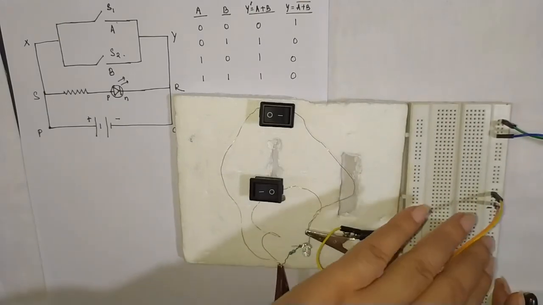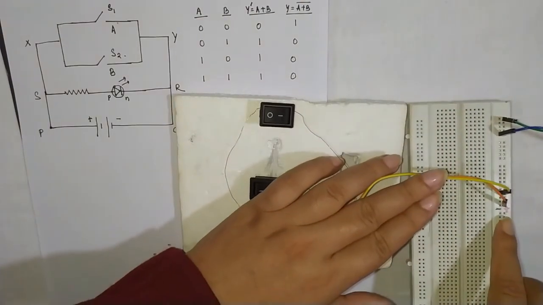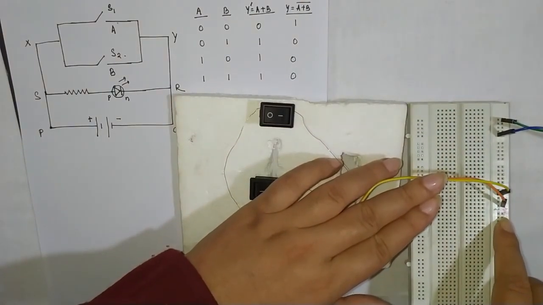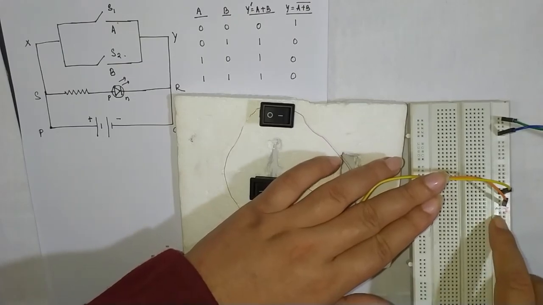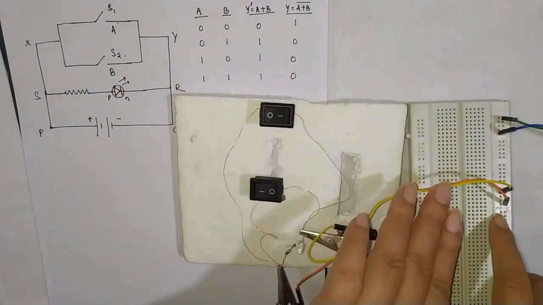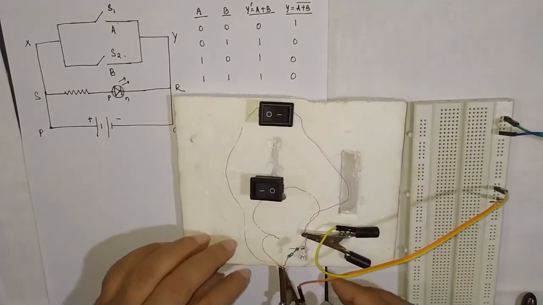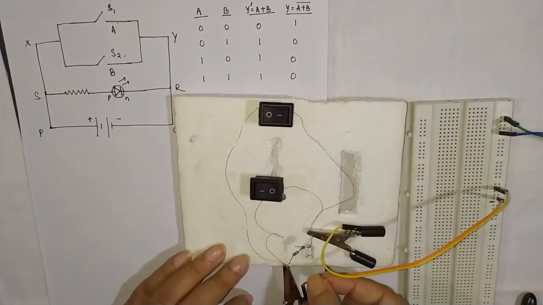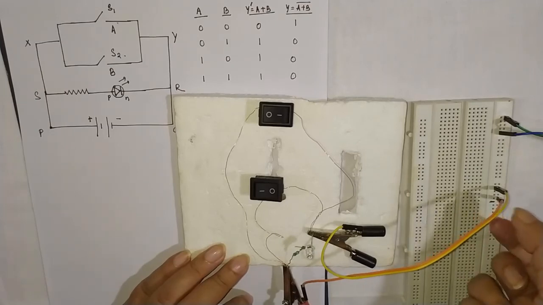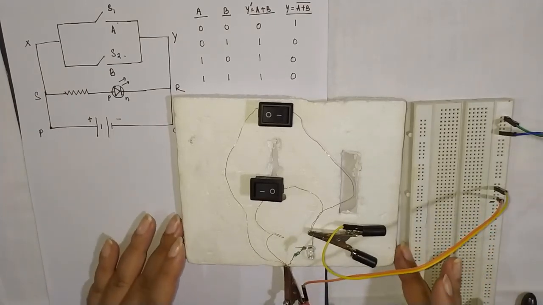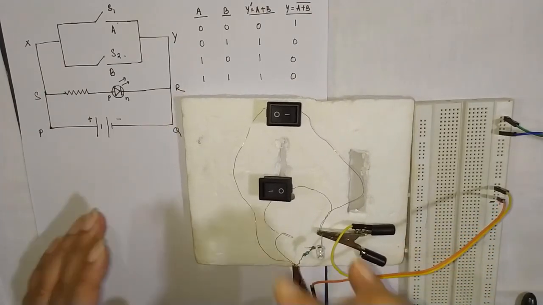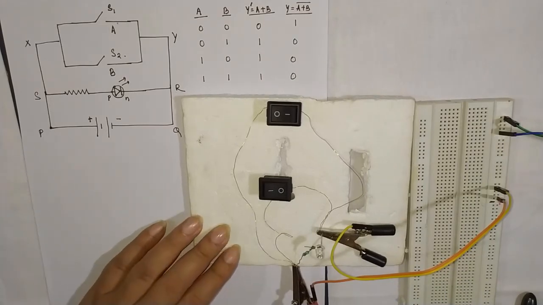And in the breadboard you can see the upper line I have taken as positive, that is the positive terminal of the battery, and the lower one is the negative terminal of the battery. So here what I have chosen, the orange one is to be the positive and the yellow one to be the negative. Now you see what we are going to prove. We are going to prove the truth table.